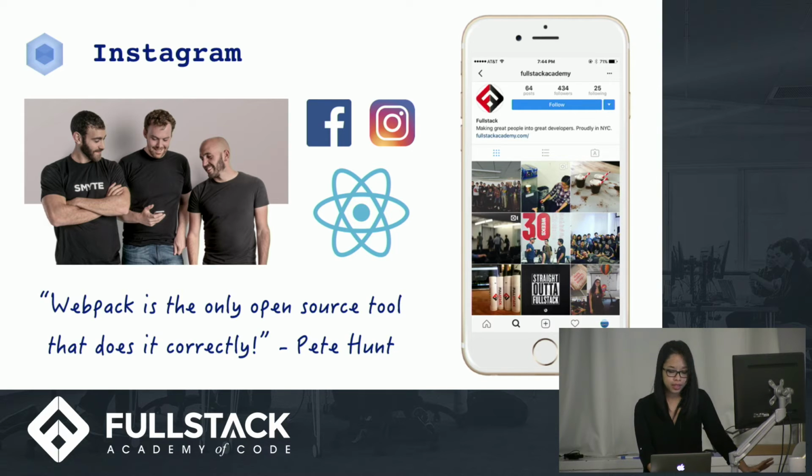So the Instagram team is actually using Webpack and module bundlers because they want to be able to write scoped CSS.